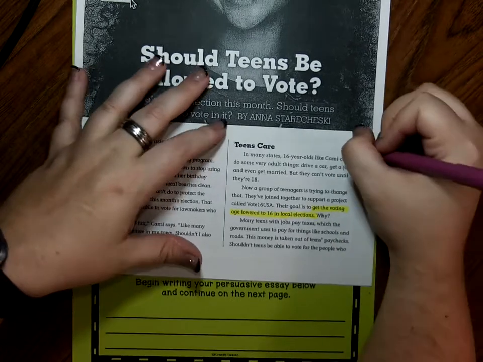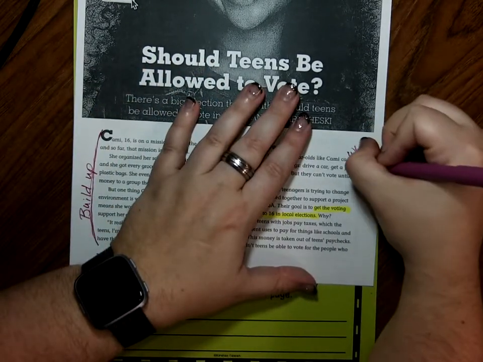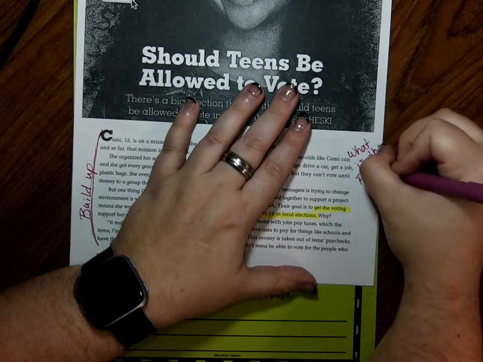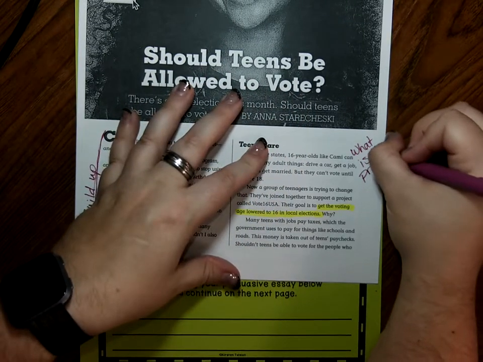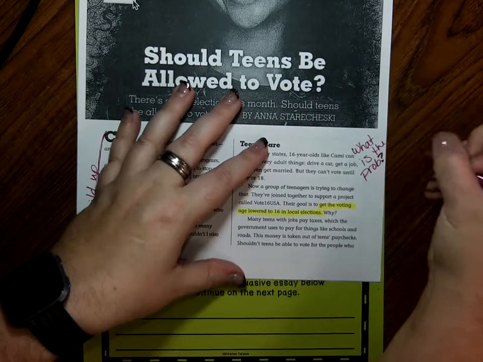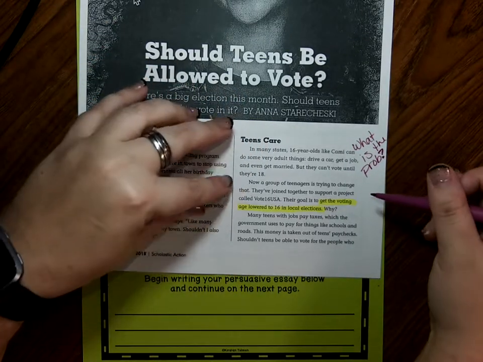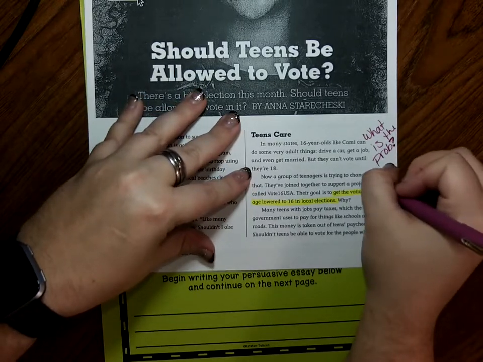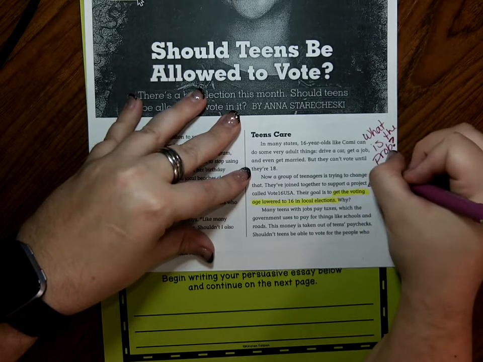Okay, so this right here, what is the problem, and I'm writing big, so I'm going to abbreviate that, problem. What is the problem? All right. And then down here, it kind of gives the solution. All right. Solution.